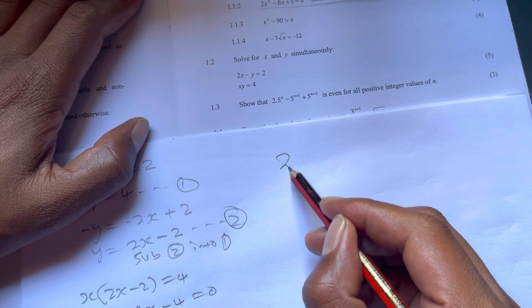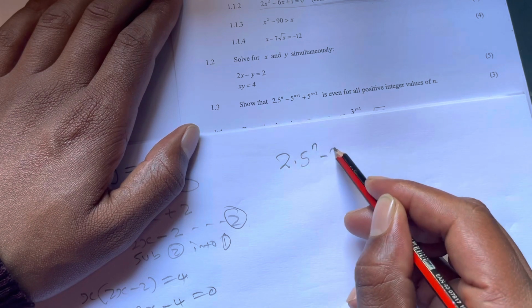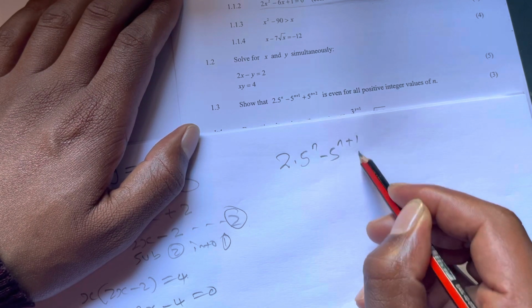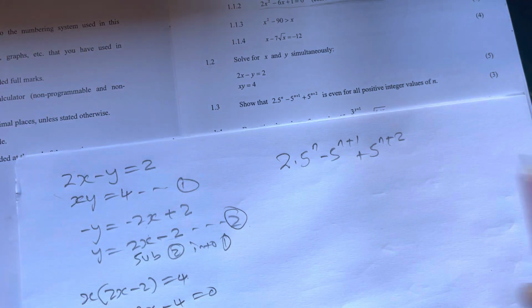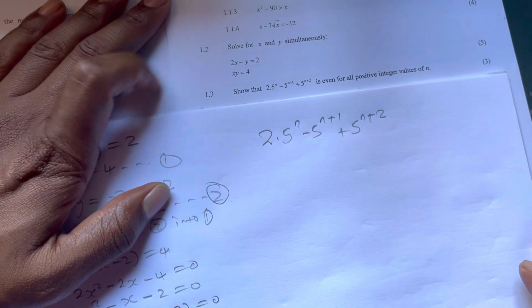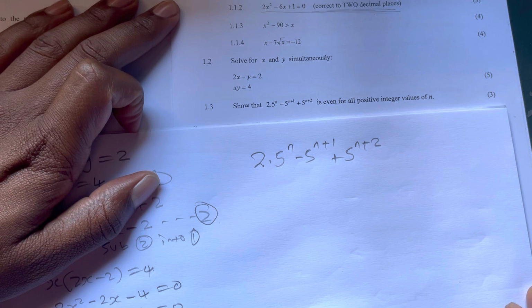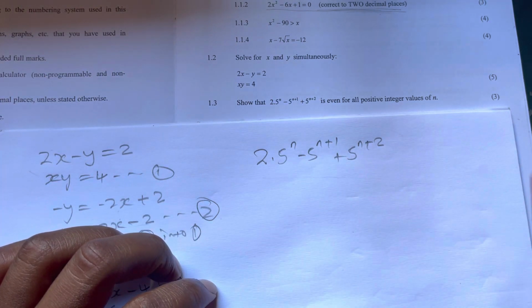1.3. You have 2 times 5 power n minus 5 times n plus 1 plus 5 power n plus 2. So when you get a question like this, just take it as the instruction says simplify, right? Forget about the other things, just simplify this.